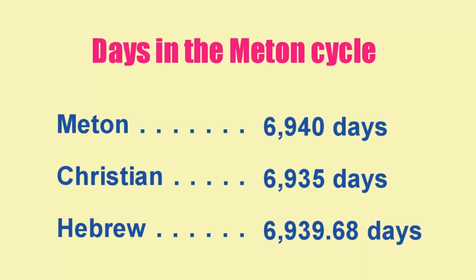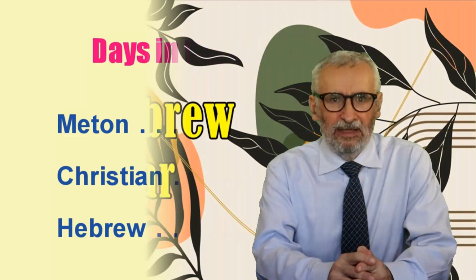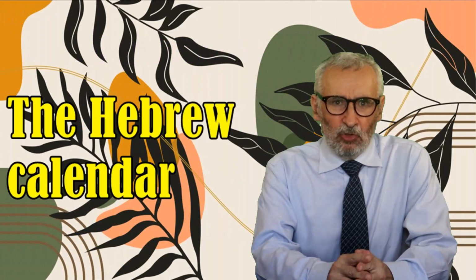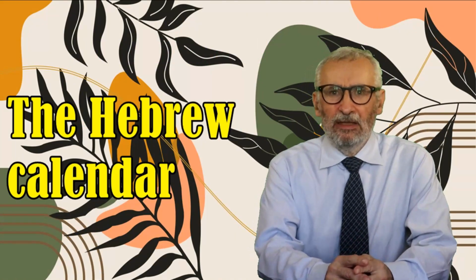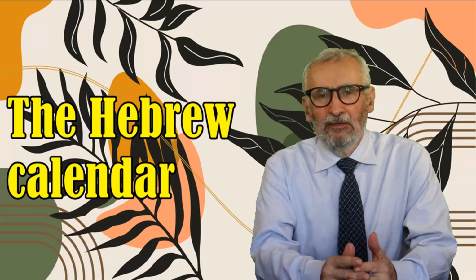A final possibility is the one adopted in the Hebrew calendar, which establishes as data the length of the mean lunation, or average time between two new moons. If we multiply the lunation by 235, we find the average length of the Hebrew Meton cycle. A distinction must be made between the true lunation, the time between two new moons, and the mean lunation, an average of the previous ones.